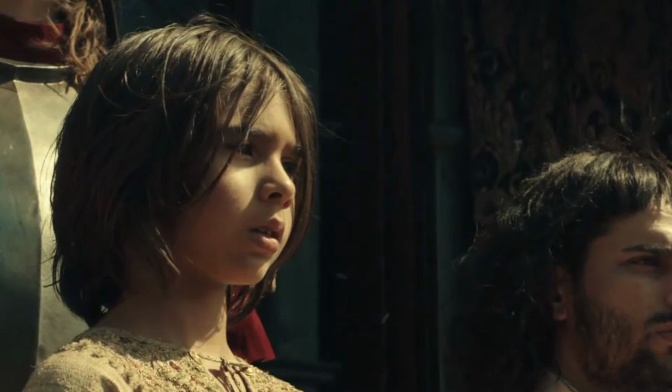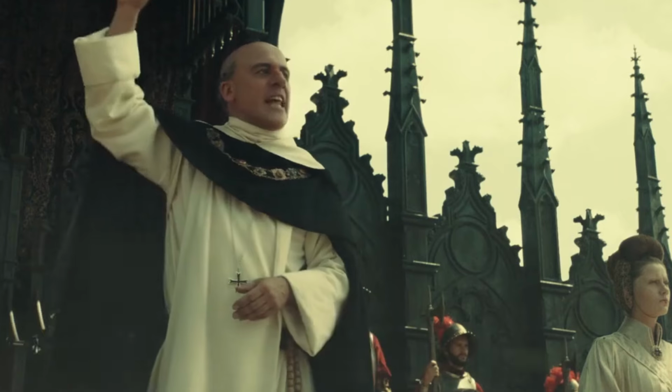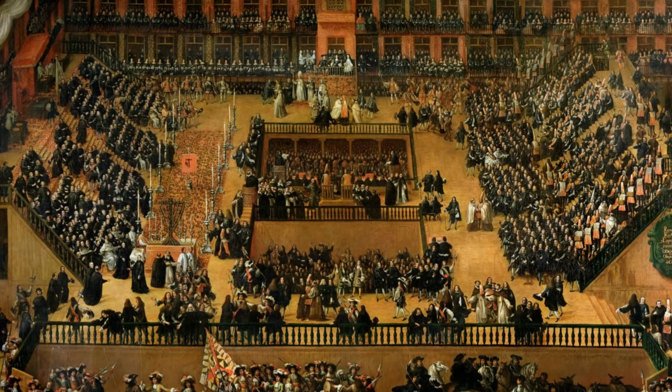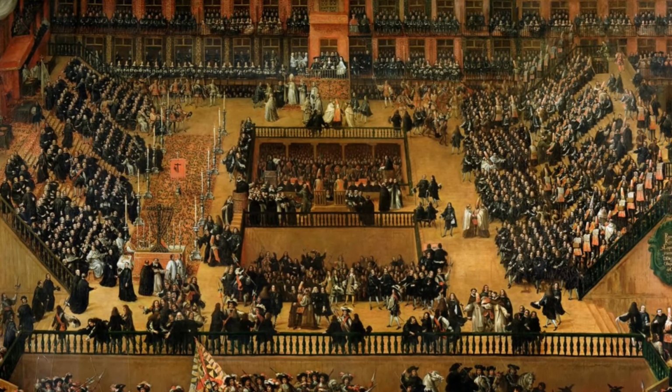Now, the auto da fe would be held in city squares or amphitheaters so that lots of people could come and watch. Not only did it help justify the continued inquisitions by providing entertainment, but it also served as a deterrent for any would be heretics who were still out there in the crowd who had gone unsuspected. The largest auto da fe that we know about was held in Madrid in 1680, where hundreds of male and female prisoners were put to death, and over 5,000 spectators watched in attendance.